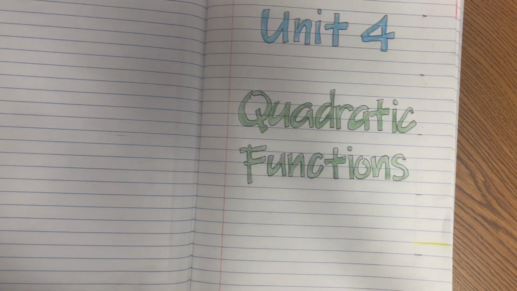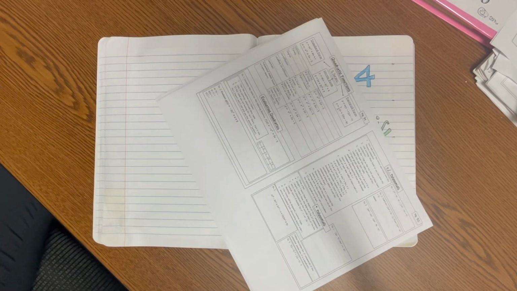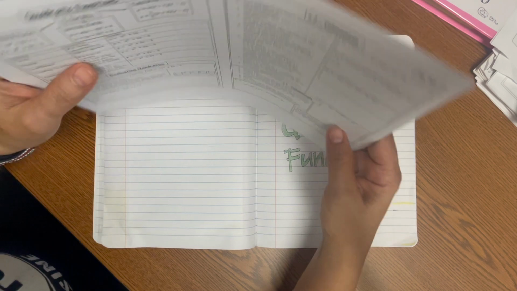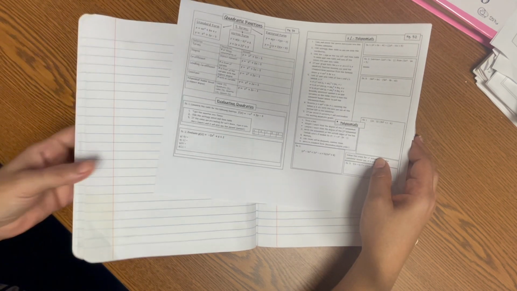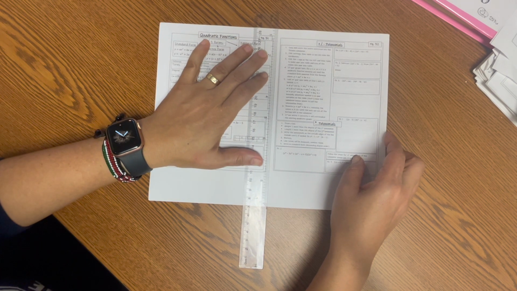All right, now that you've gone ahead and labeled all your tabs, we're going to make sure we glue the paper in correctly. So we're going to start off with our pieces of paper, and we're going to tear them in half. I'm going to move my book out of the way for just a second. All right, so again, remember to tear the paper in half.